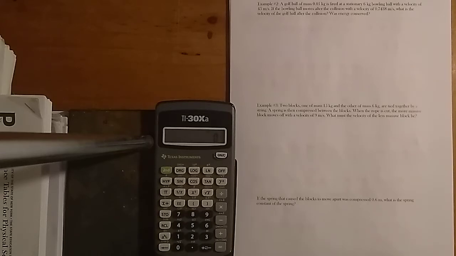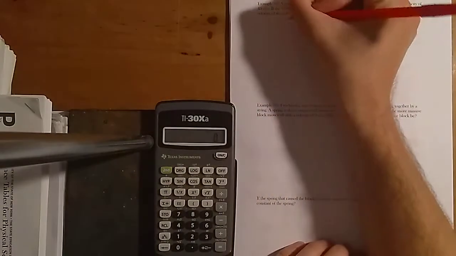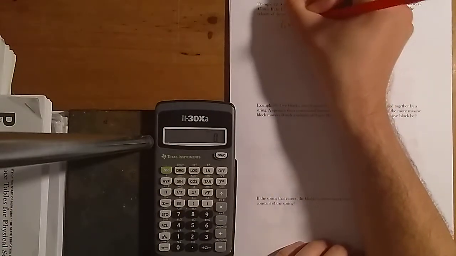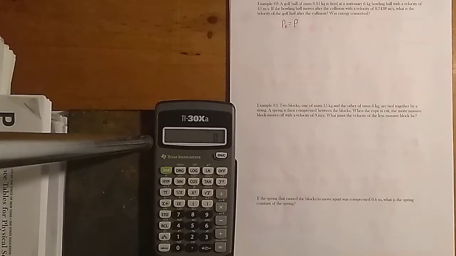So first, I would say let's define our system. I think it's pretty obvious we should use the golf ball and the bowling ball together as our system. That way any forces between them we can discount as counting towards the net force because they're internal forces. There are no other forces acting on these two objects from the outside, so we can assume that momentum is conserved. So we start off with, as normal, P naught equals P.